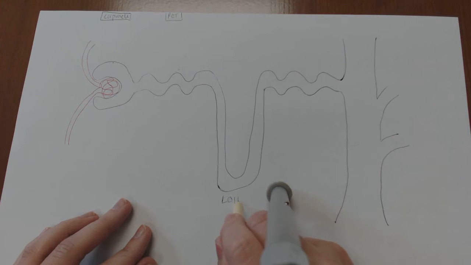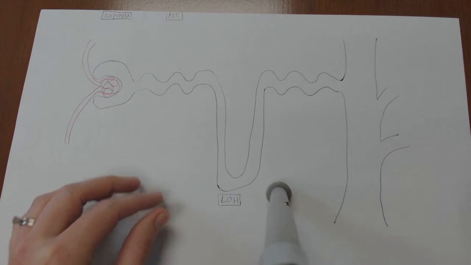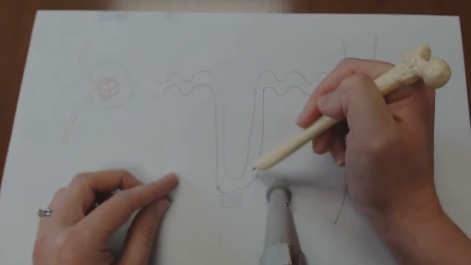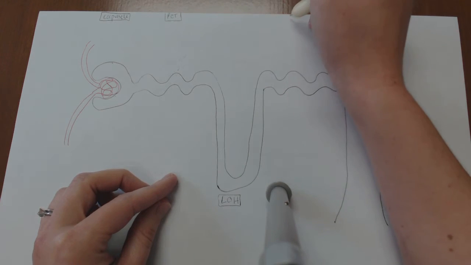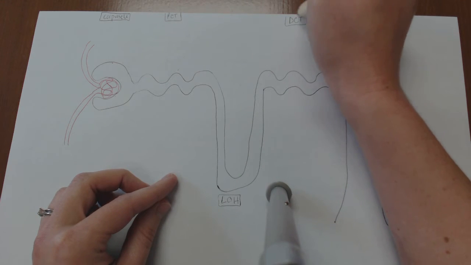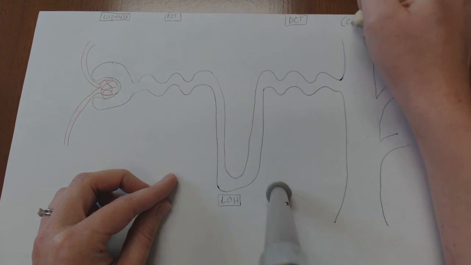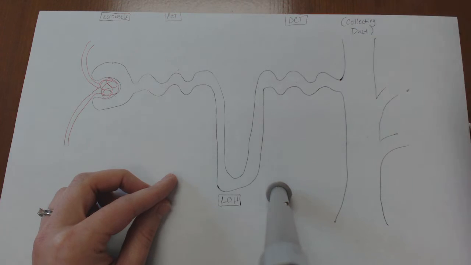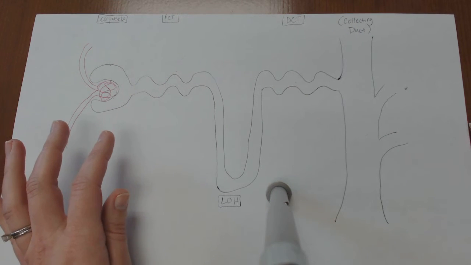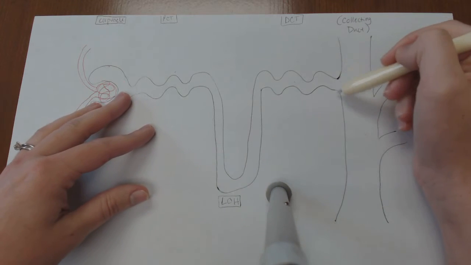As long as you have a loop in the name, that's all that matters. Loop of Henle: this is the descending limb, and then this is the ascending limb. And then we have the DCT over here. And then we have the collecting duct right here. Collecting duct I'm putting in parentheses because it's not really part of the nephron. The nephron stops right here.